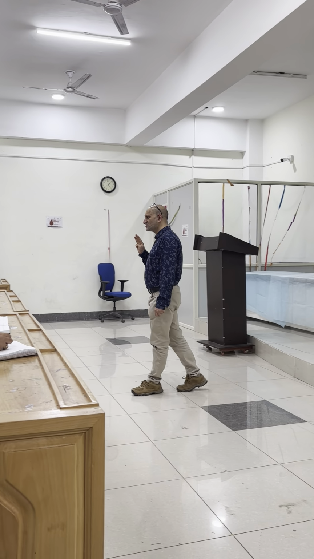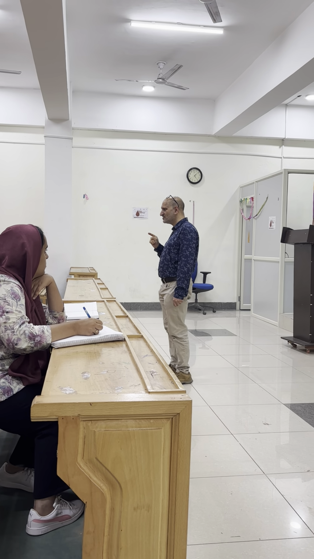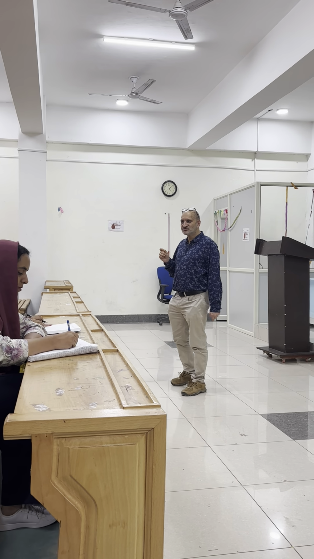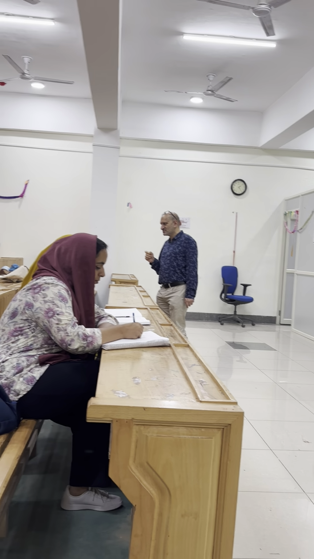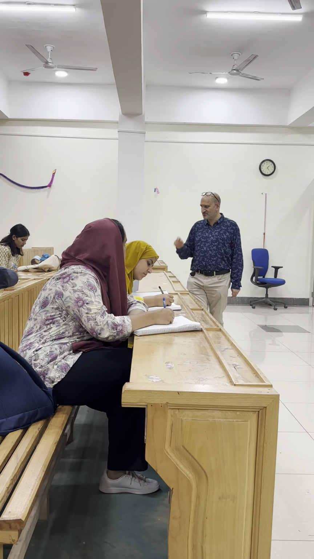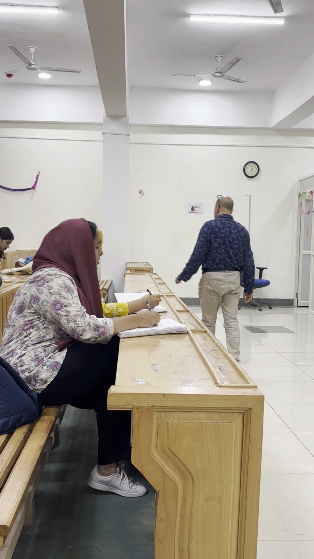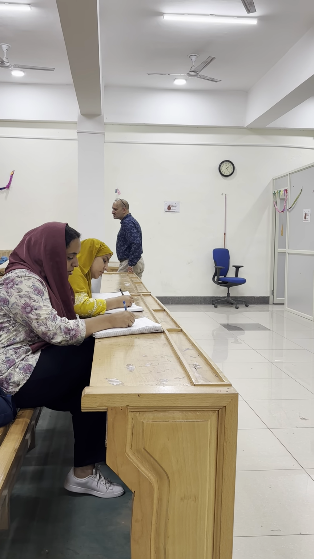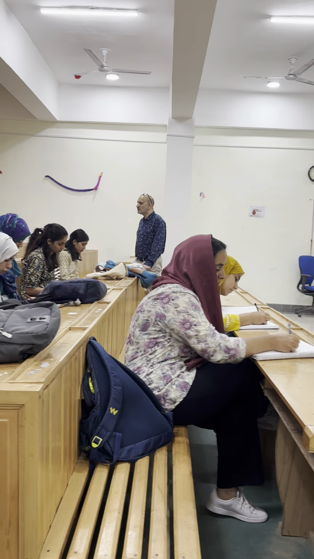There are three terms: aphakia, pseudophakia, and phakia. Phakia means presence of the natural lens. Aphakia means absence, and pseudophakia means artificial lens. So when you put the artificial lens, that's called pseudophakia.